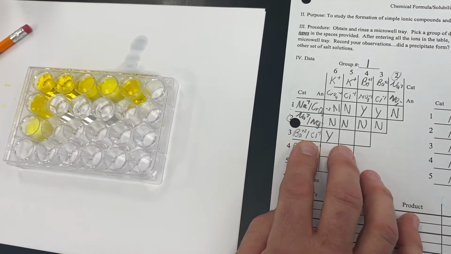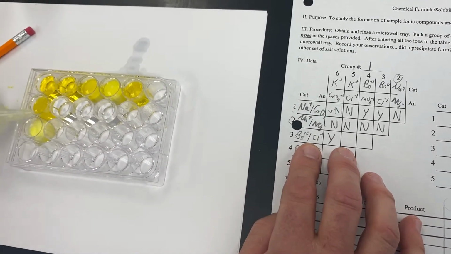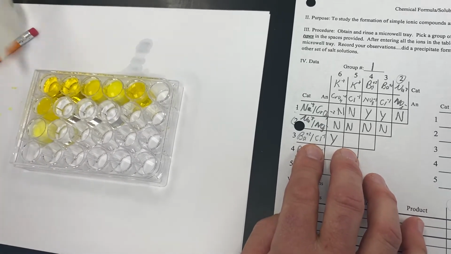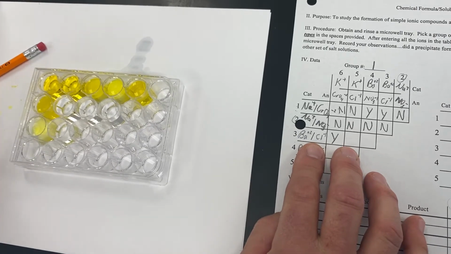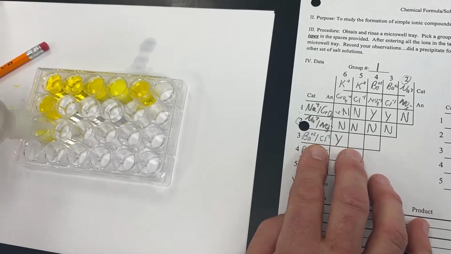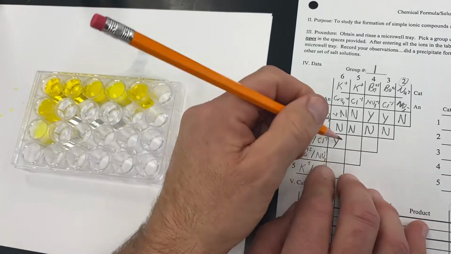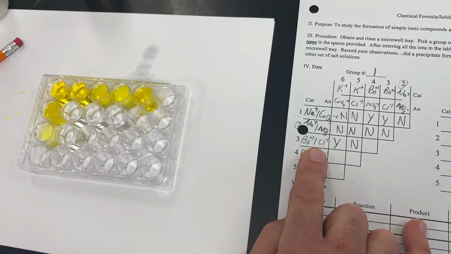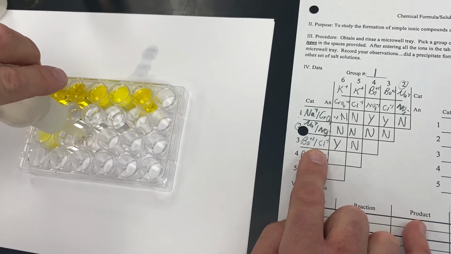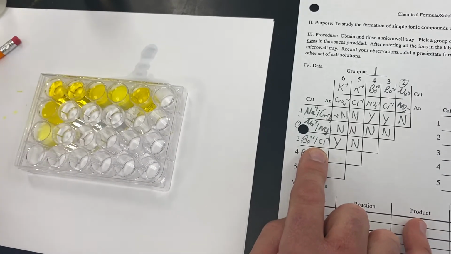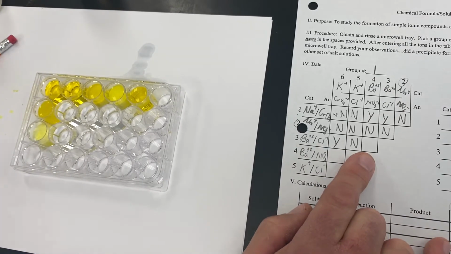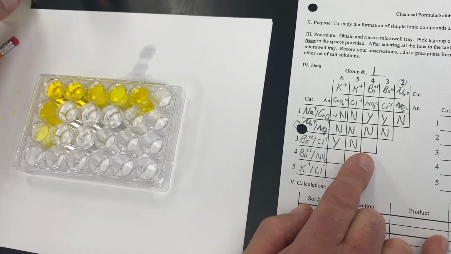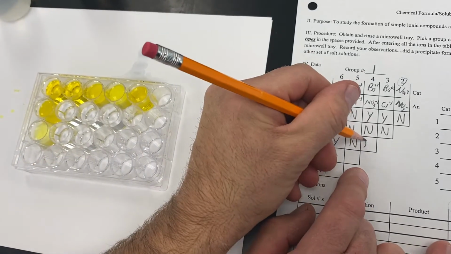Then our next one will be barium chloride, and we will combine that with potassium chloride. And again, that remains clear and colorless, so that did not form a precipitate. And then finally, we will take our barium chloride, and we will mix the barium chloride with barium nitrate. And you'll notice that that did not form a precipitate either. It is clear and colorless.